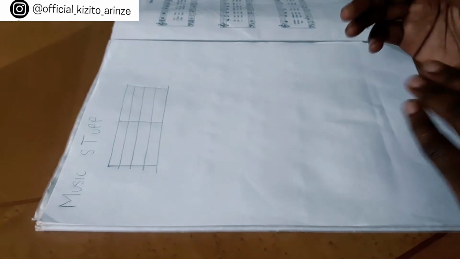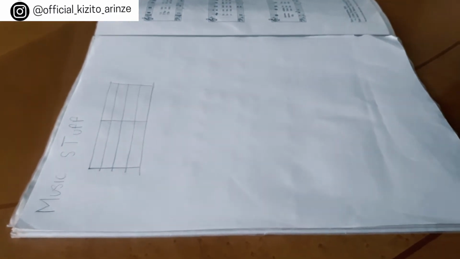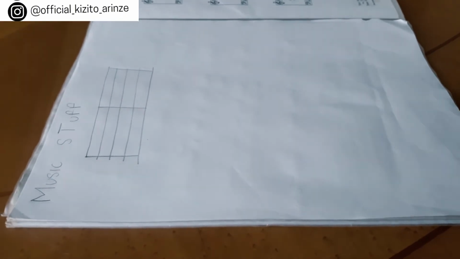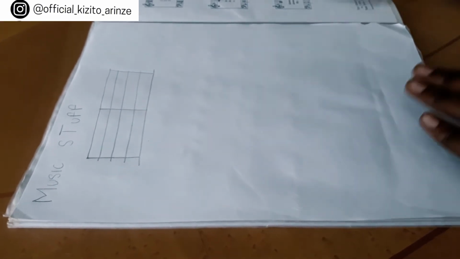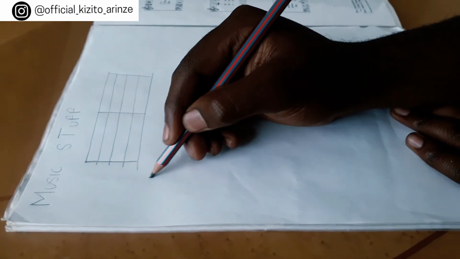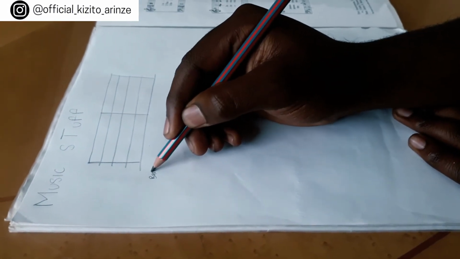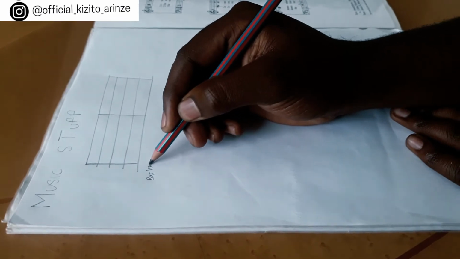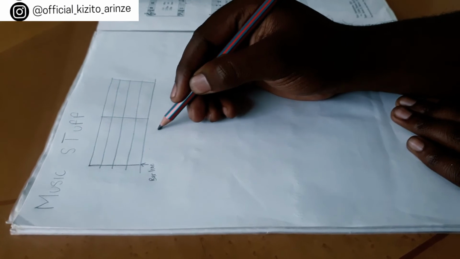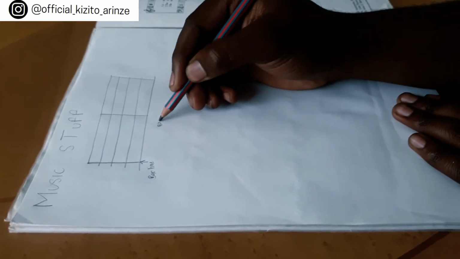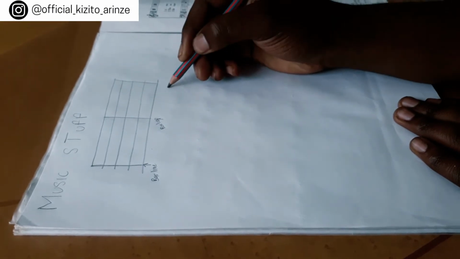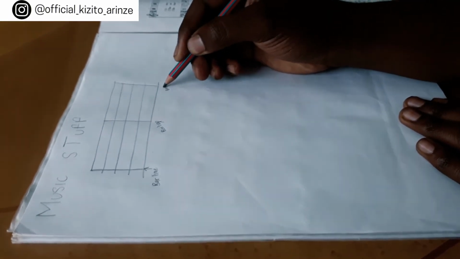In this musical staff, we have 3 bar lines: the first bar line, the second bar line, and the third bar line.